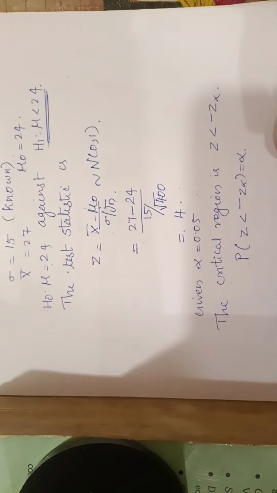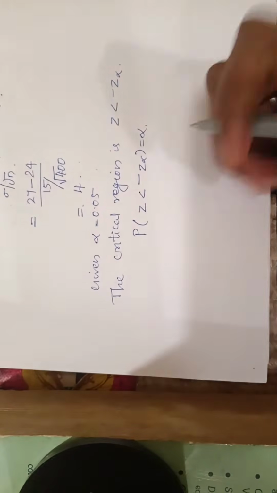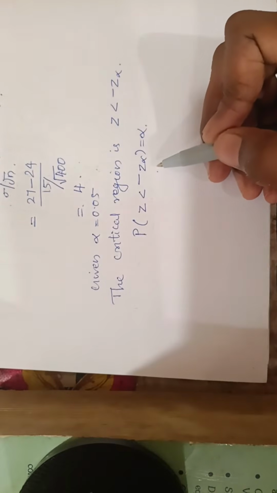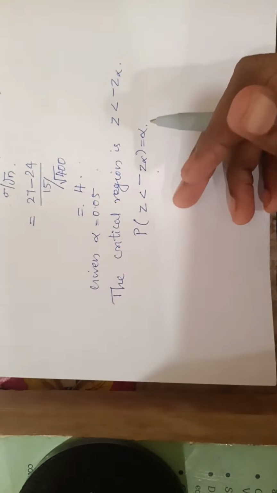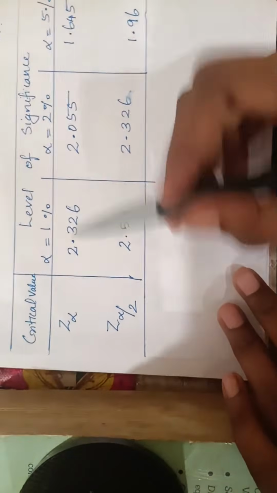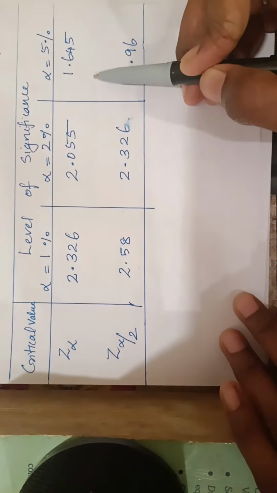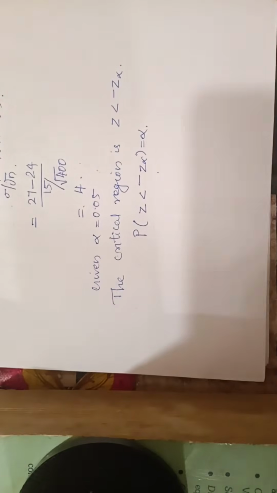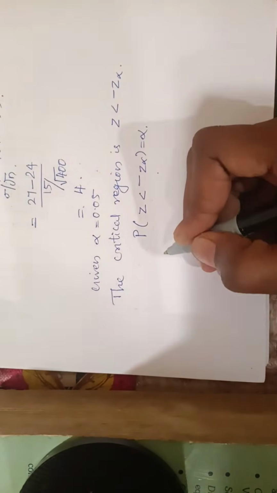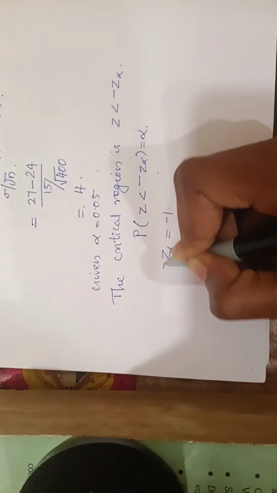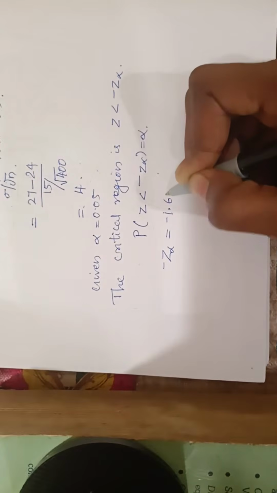You can substitute the value of alpha and find the area, or otherwise you can memorize these values. When alpha is equal to 5%, from tables the value of Z alpha is 1.645. So minus Z alpha is minus 1.645.